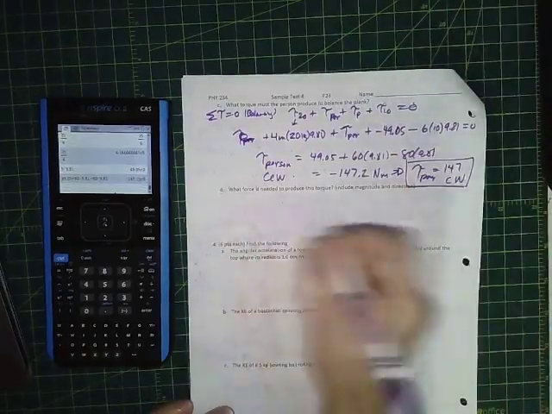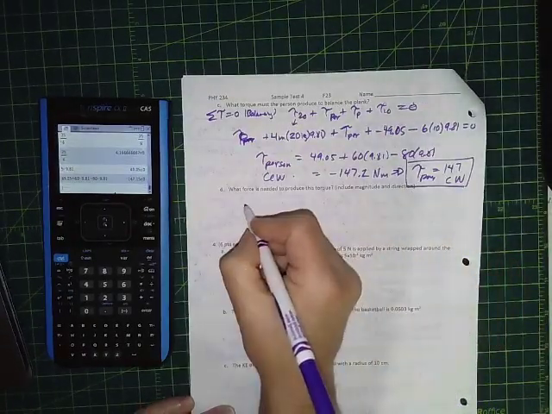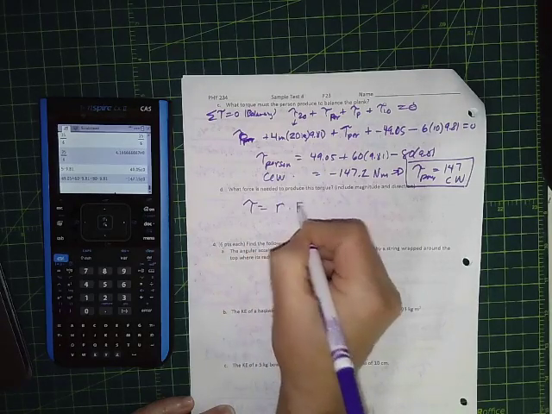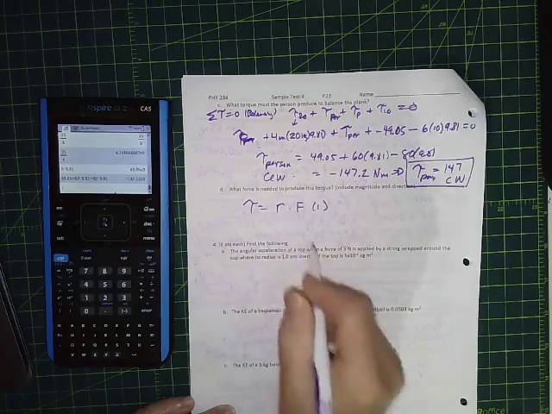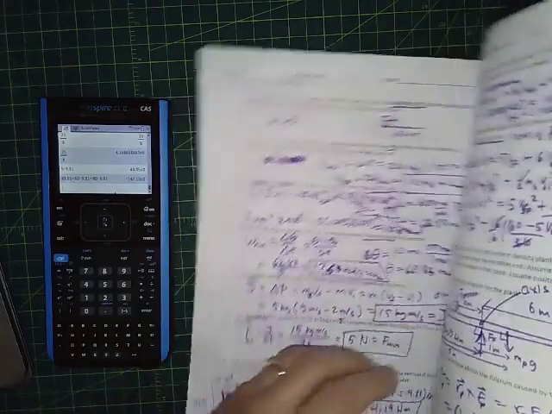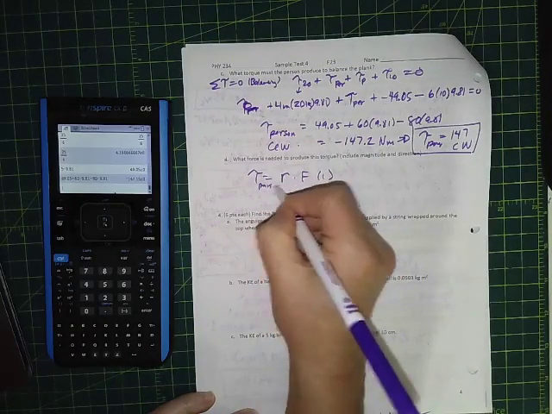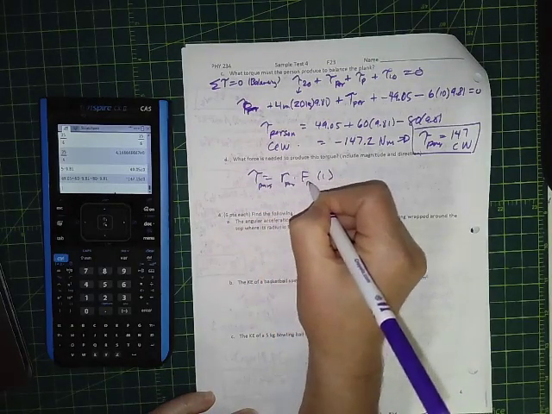Next question. What is the force needed to produce this torque? So torque, again, R cross F, but it's R, F, sine theta is 1. The person's moment arm was 2. So this is all person, person, person.